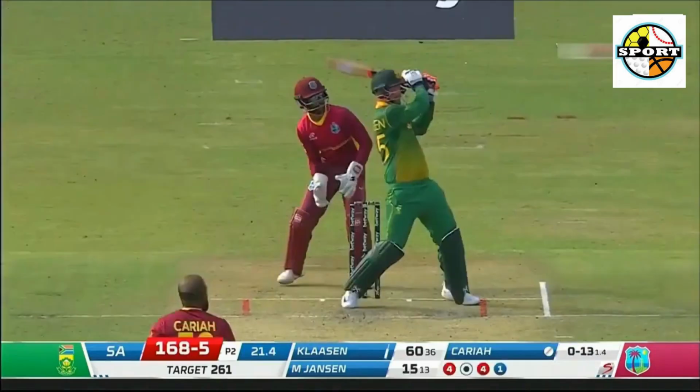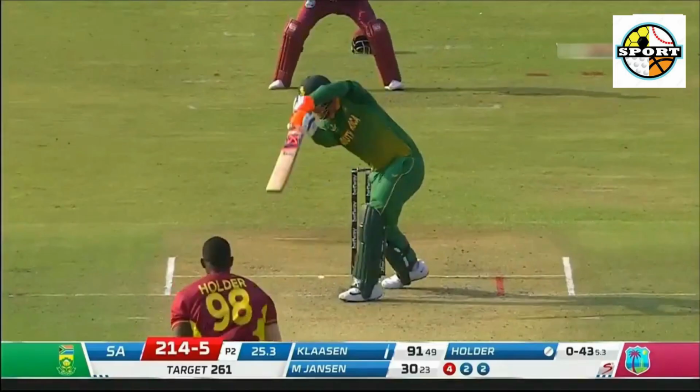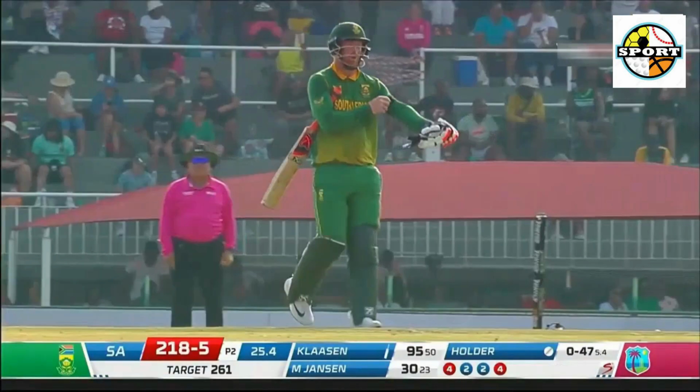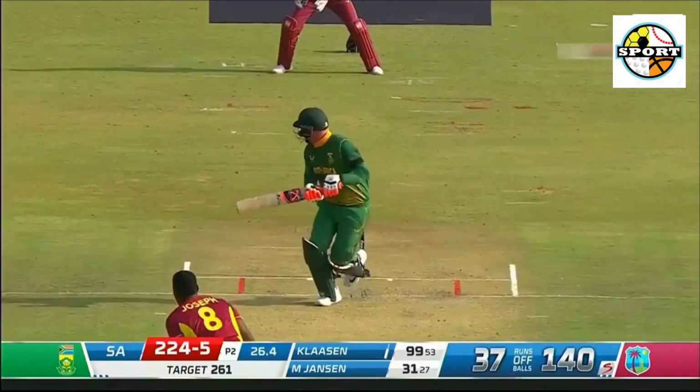9.5. Holder to Markram, 6, dismissed. Not a bad ball, back of a length on off, he stands and pulls over mid-wicket, flies away. 10.2. Myers to Markram, 4, again mid-off dives to his right but the ball wins. Fullish on off. 10.5. Myers to Markram, out caught by Shai Hope. Markram nicks off. One has to credit King for the stop last ball which kept Markram on strike. 11.2.